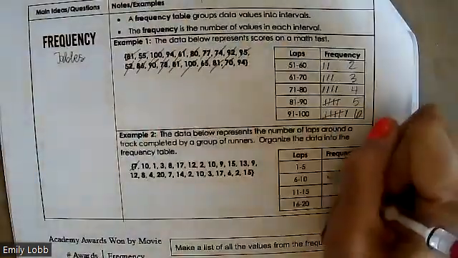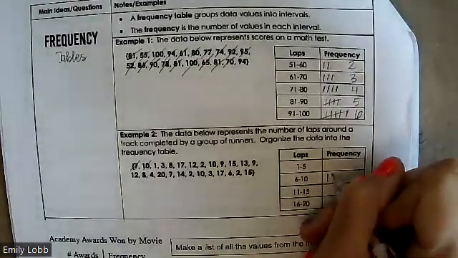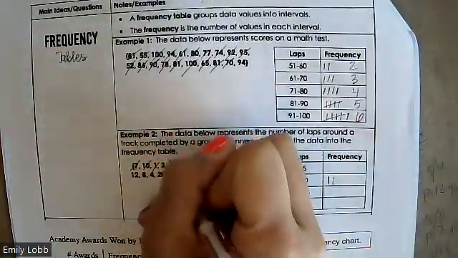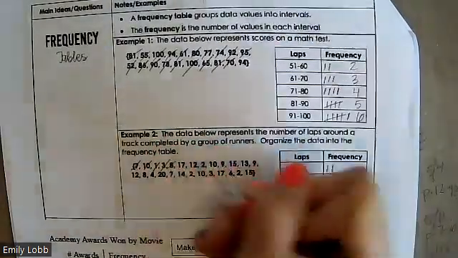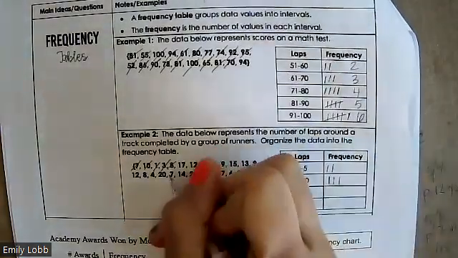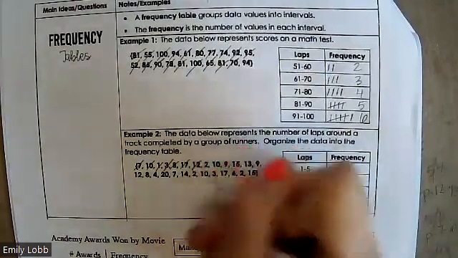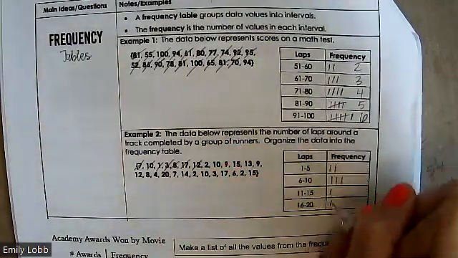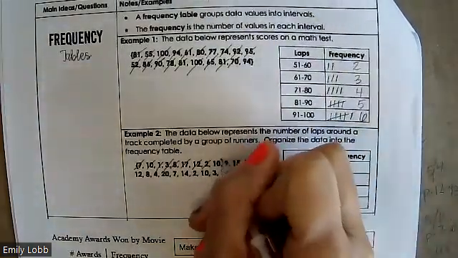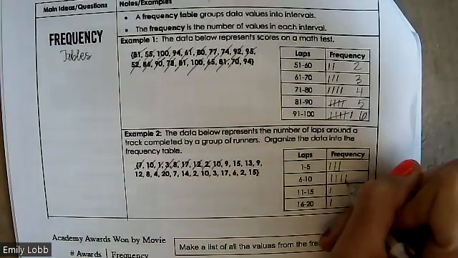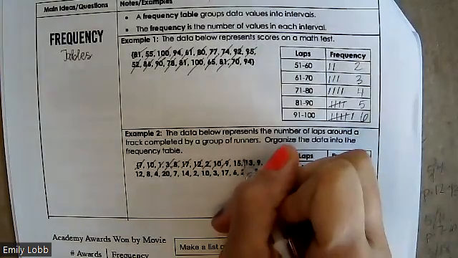So 7 is in the second one. So I'm going to put a tally there. 10, same thing, same spot. 1 and 3 belong in the top. So 2 tallies there. 8 is in the second. 17 is going to go all the way on the bottom interval. 12 is right above there. First one in that box. 2 is on the top. 10 belongs in the second interval. 9, same thing. That makes 5, so I'm going to cross it.